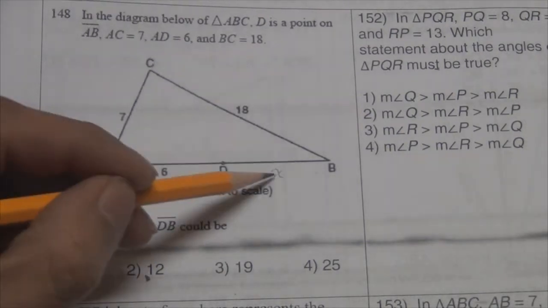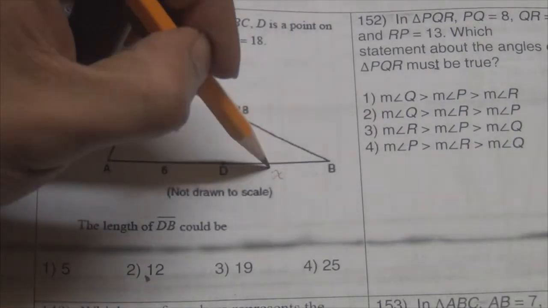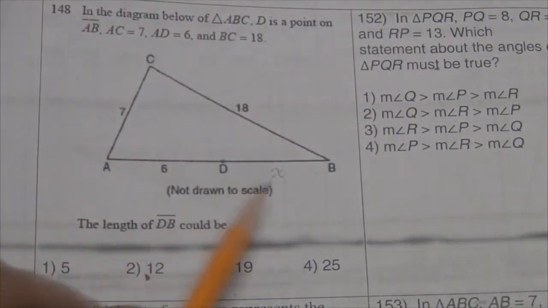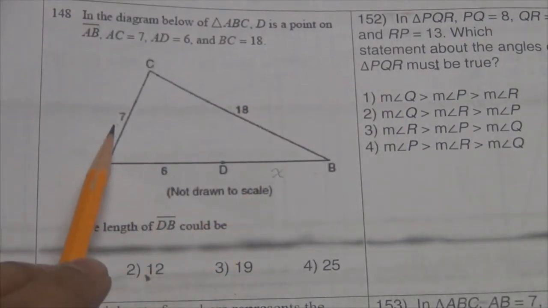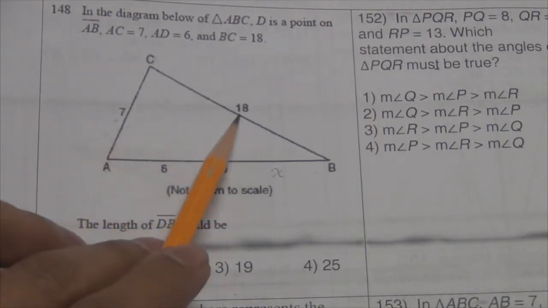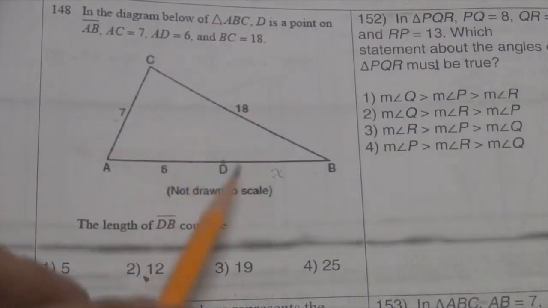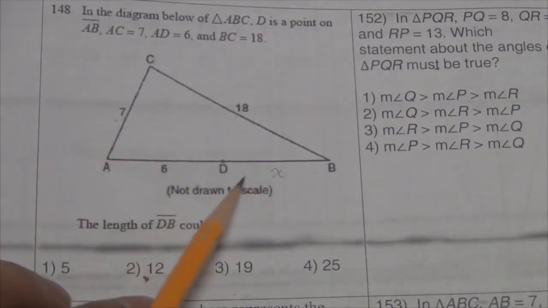If the length of this X was 5, then the length of AB would be 11. So let's try that. 11 plus 7 is 18. Is this greater than 18? No. So this cannot be the length of DB.